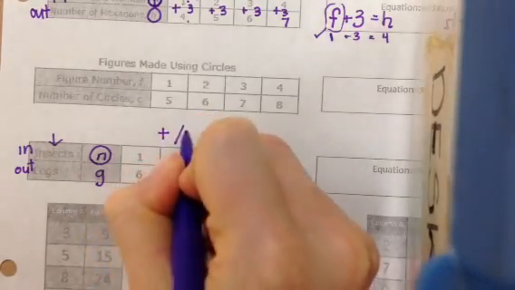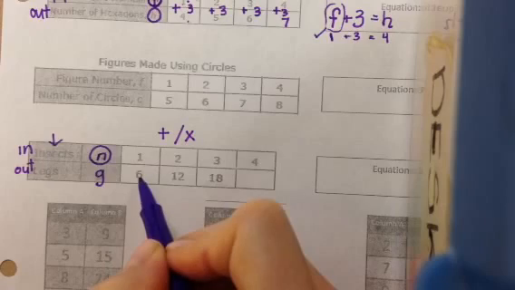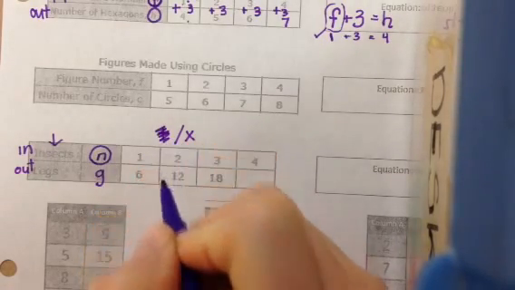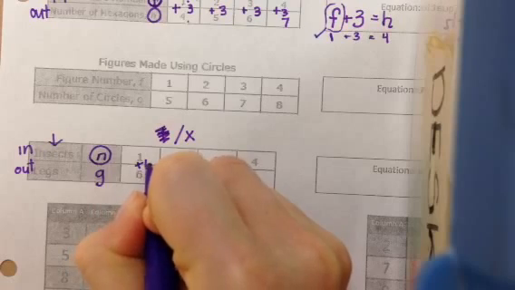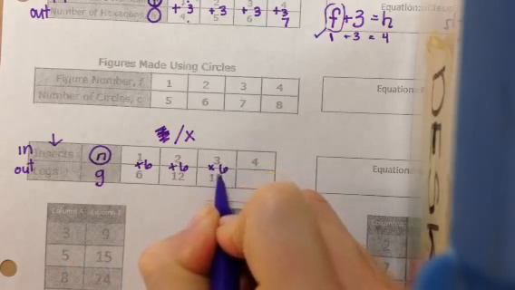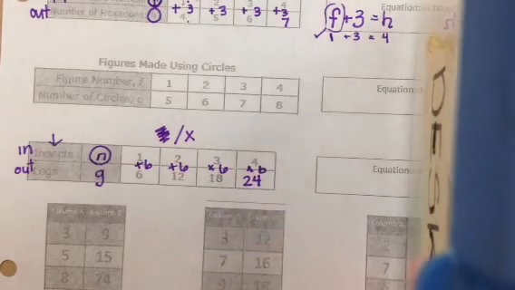So it's either an add or a multiplication. 1 plus 5 is 6, but 2 plus 5 isn't 12, so it's not the addition. 1 times 6, 2 times 6 is 12, 3 times 6 is 18, so 4 times 6 is 24.